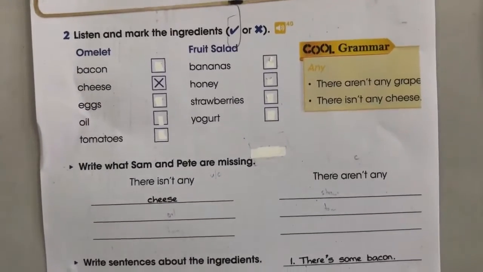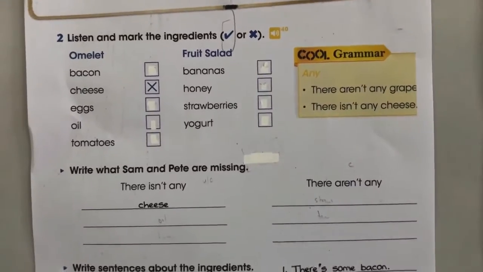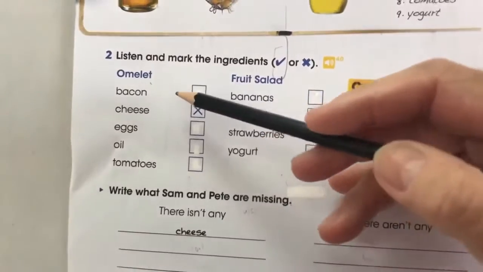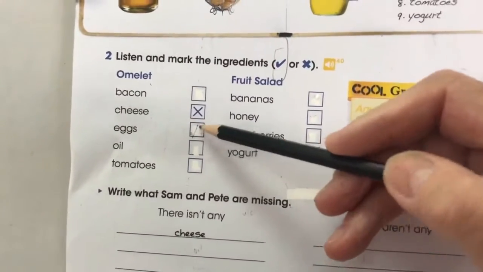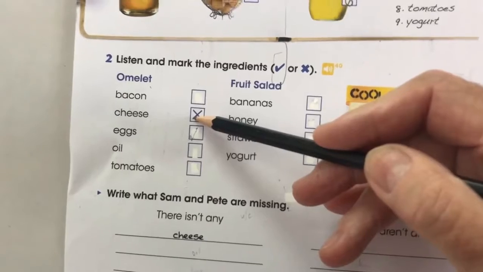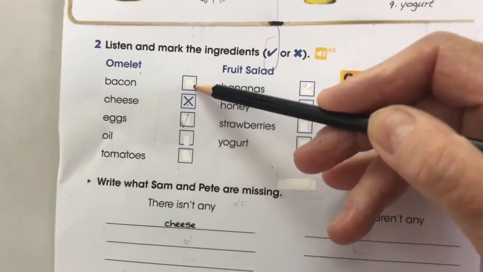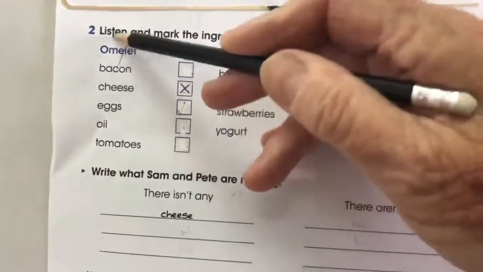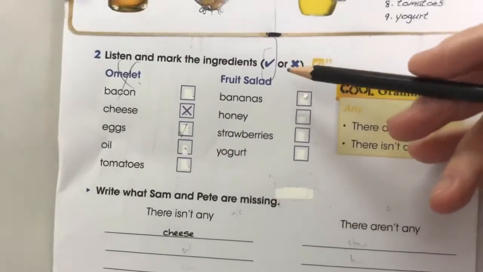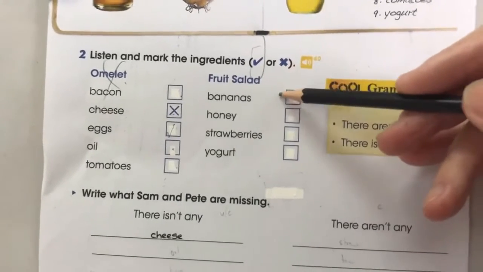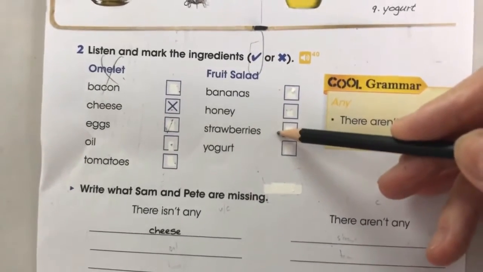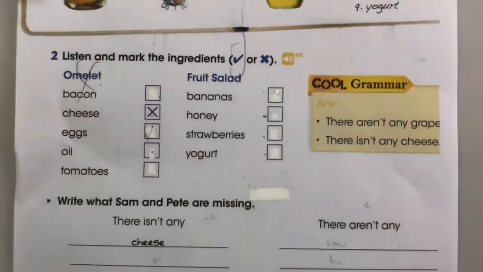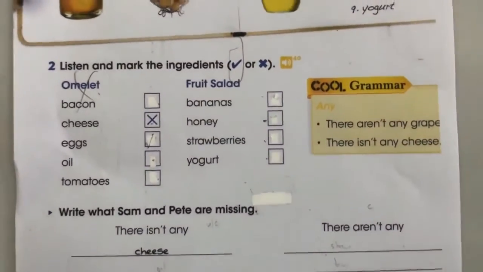I'm hungry. Are you hungry too, Pete? Yes, let's make an omelet. Let's check what we have. There are some eggs, but there isn't any cheese. But there's some bacon. Forget it. There aren't any tomatoes and there isn't any oil. Then let's make a fruit salad. I'm hungry. Okay. There are some bananas, but there aren't any strawberries. There's some yogurt, but there isn't any honey. I have a better idea. Now what? Let's order some sushi.